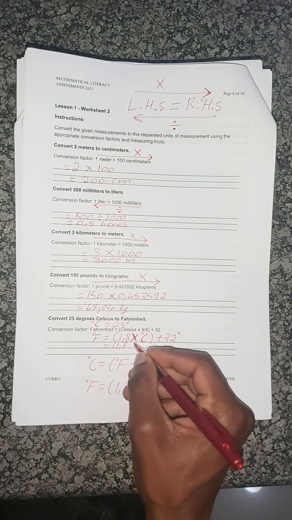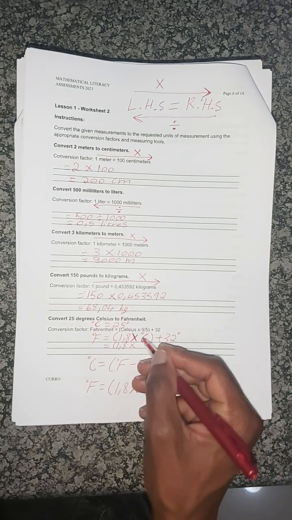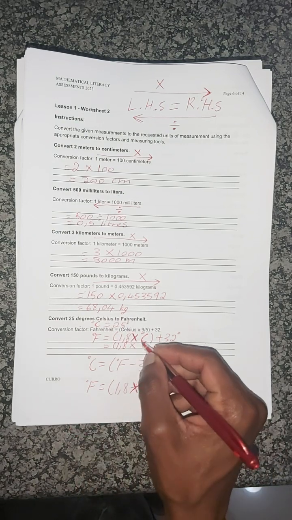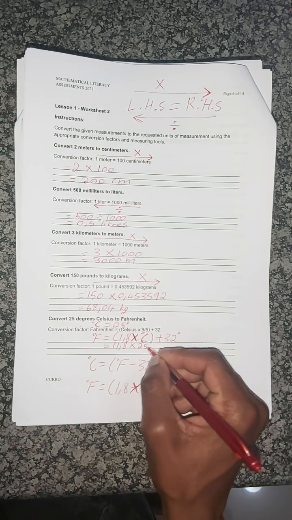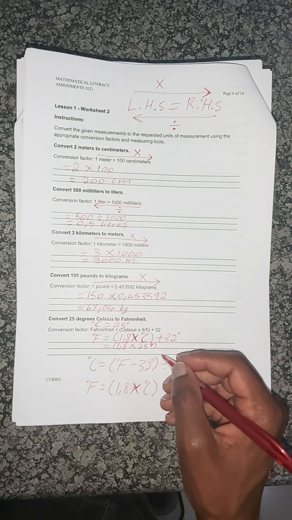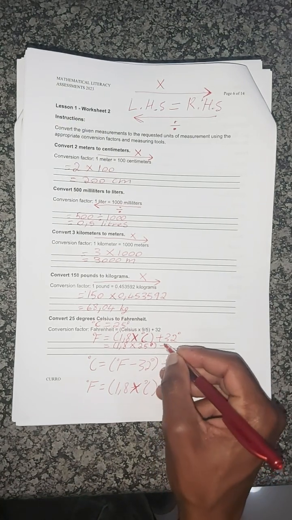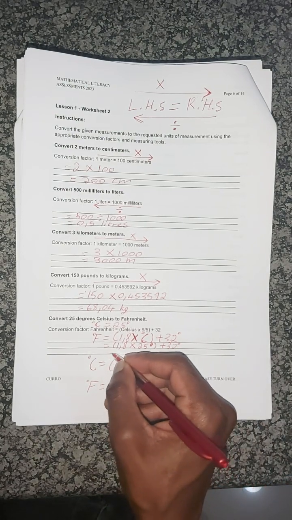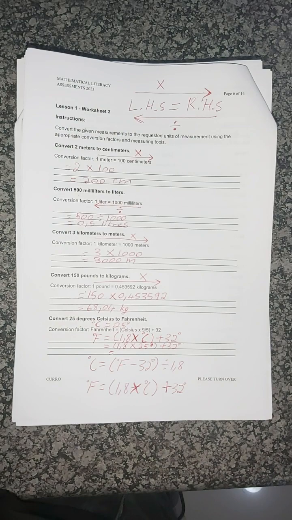We have 1,8 multiplied by, where we see degrees Celsius, means we are supposed to put 25 degrees. Please don't say it's 250, it's 25 degrees, then plus 32, and we should then get our answer.